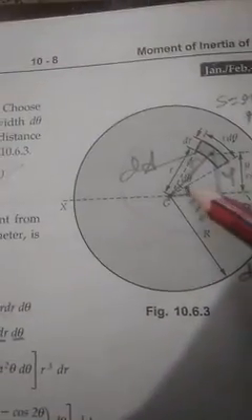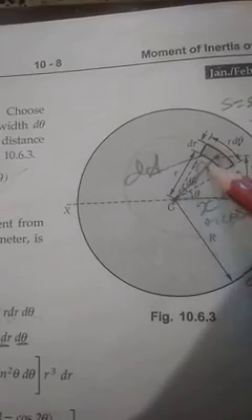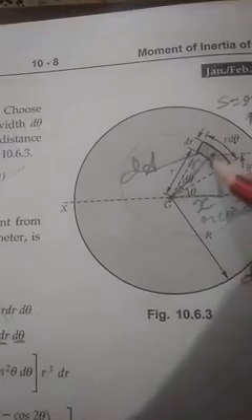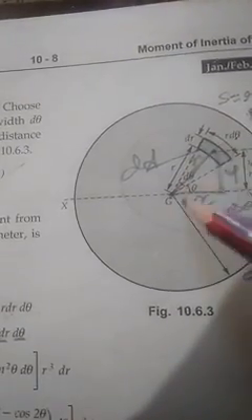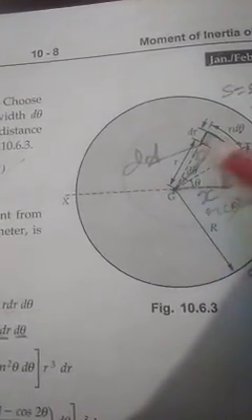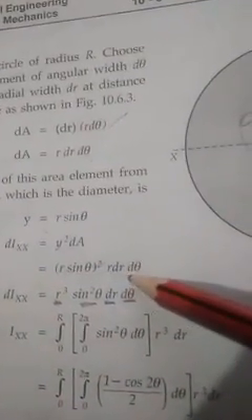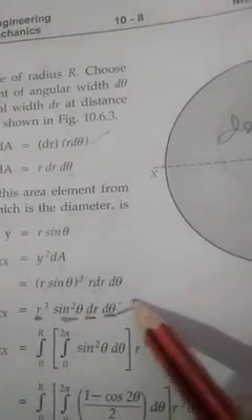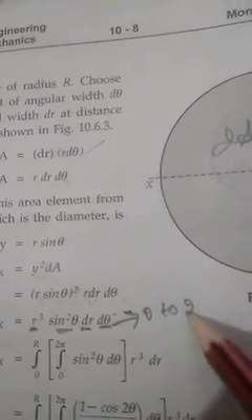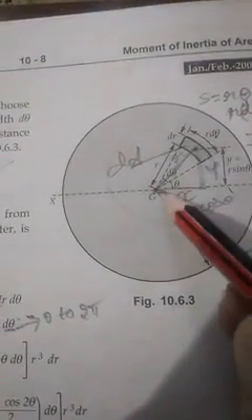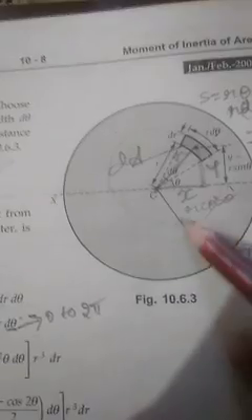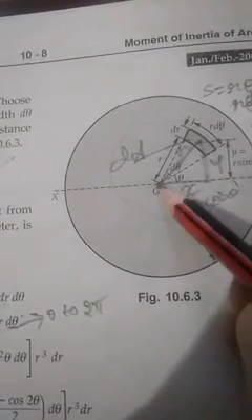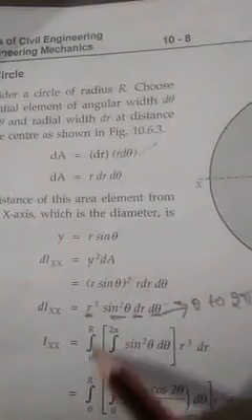But if you take the smaller element, the length is from the center, the origin. One variable is d theta. d theta varies from 0 to 2 pi. Okay, but what about dr? So dr varies from 0 to a maximum of r. What is the radial distance? We don't know, so you keep it as 0 to r. So the variation is from 0 to r.